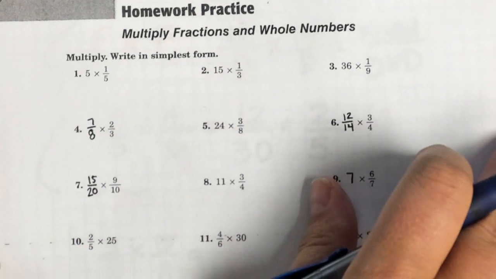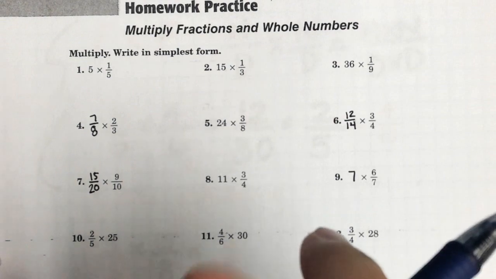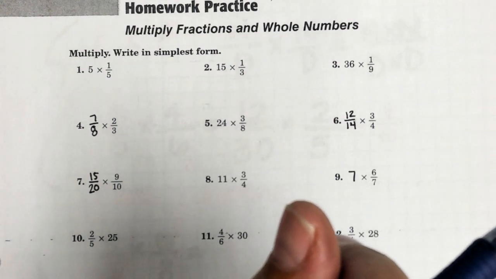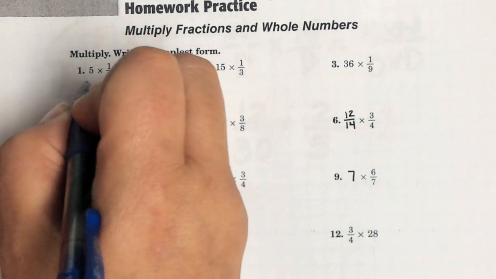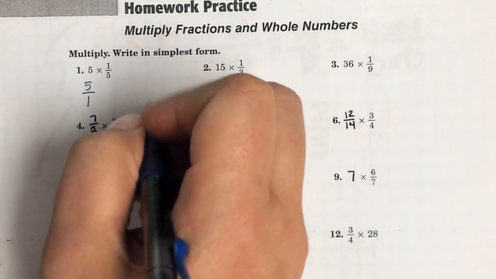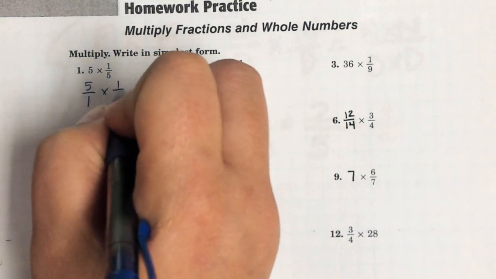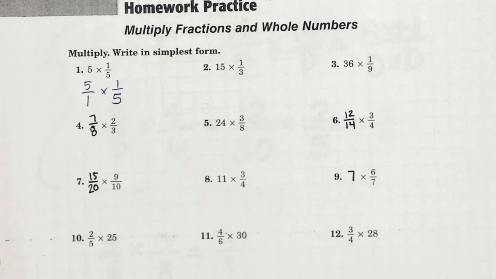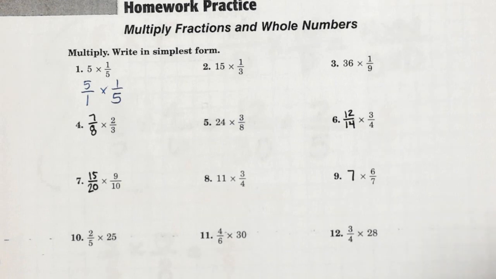Okay, so let's look at the first one. We've got 5 times 1/5. What do I have to do before I can multiply? Yes, I've got to put the 5 over 1. So 5 over 1 times 1 over 5. Is there anything I can cross-cancel? Yes, you can. What could I do? The 5s.